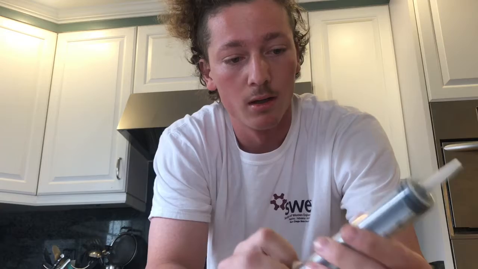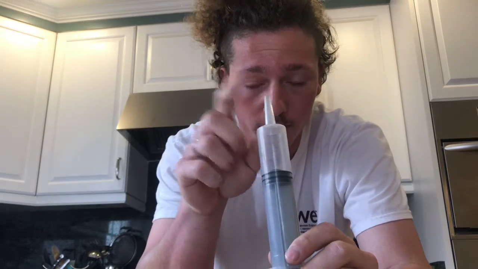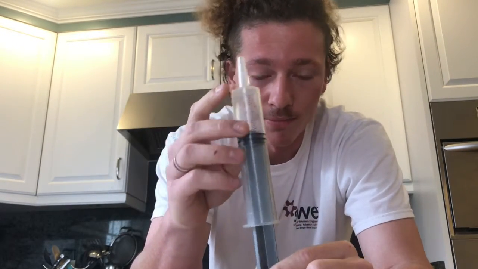So how does that rate of burn affect us in our daily lives? We'll call this the piston, and this will be the cylinder walls, and the spark plug will be right up here. That rate of burn can affect your ignition timing.